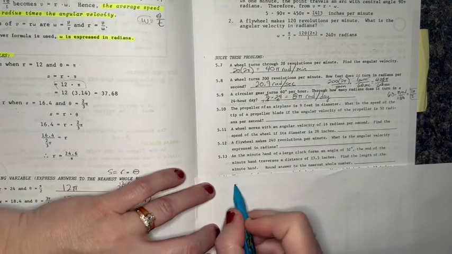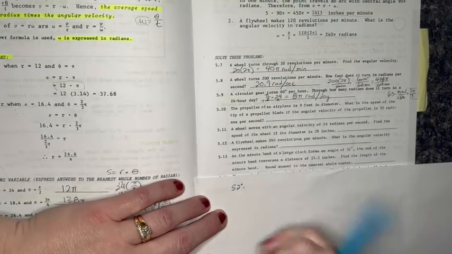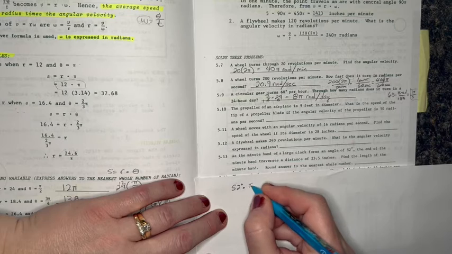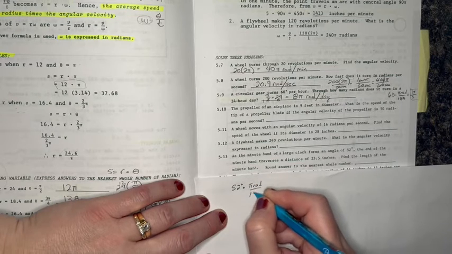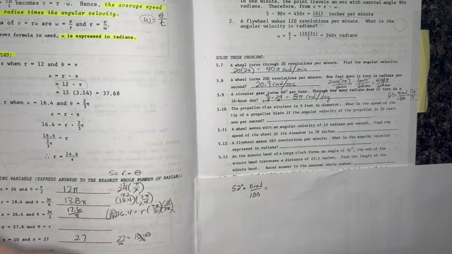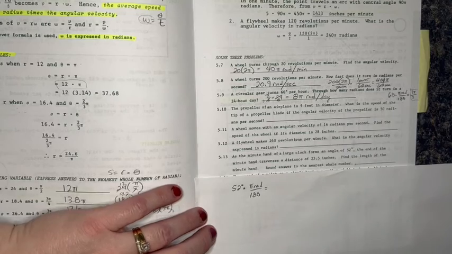So first we have to change our 52 degrees over to radians. So 52 degrees times pi radians over 180, okay? So what is that going to be? Something messy, but let's take a look here. Probably nothing clean.